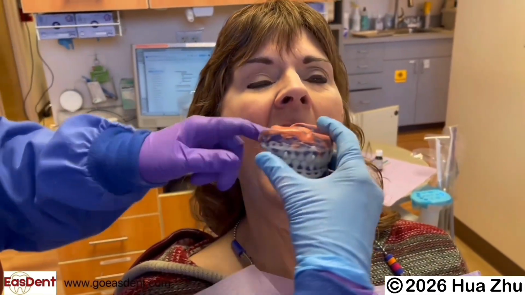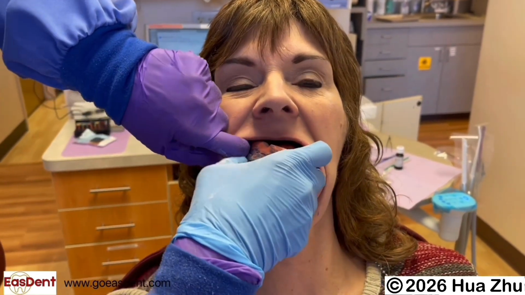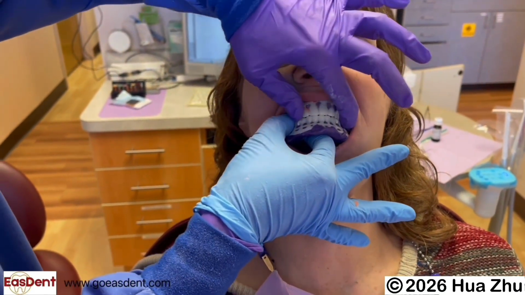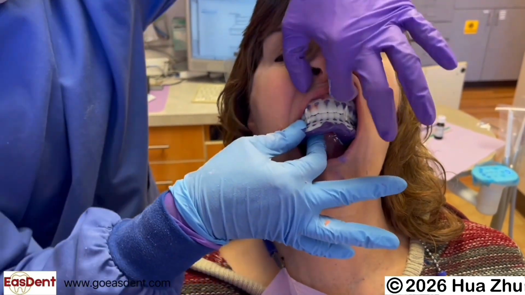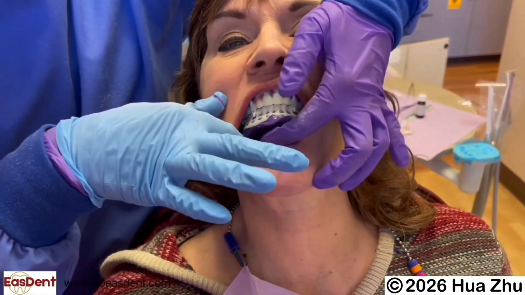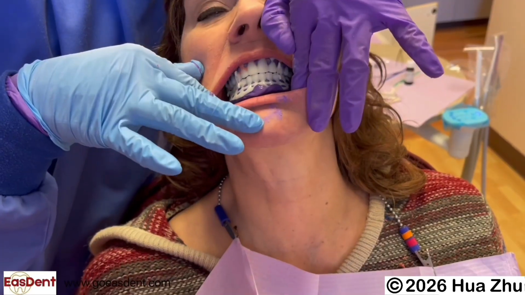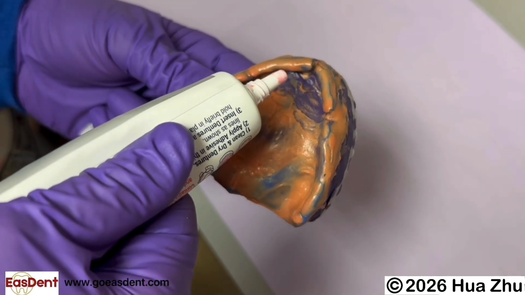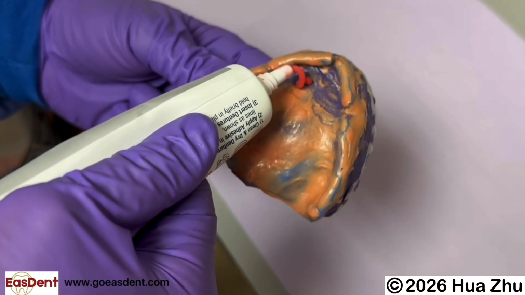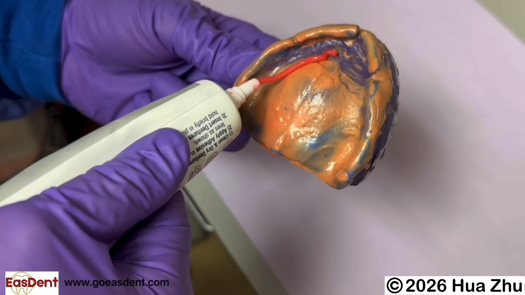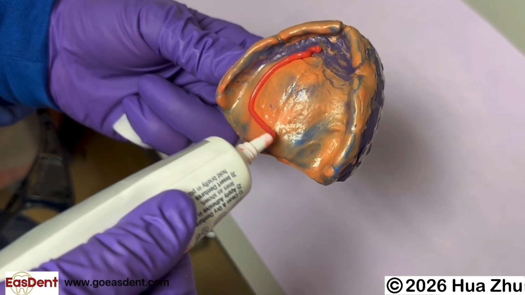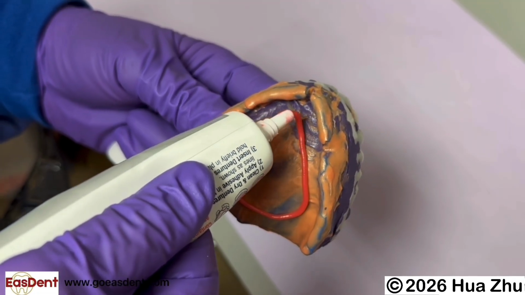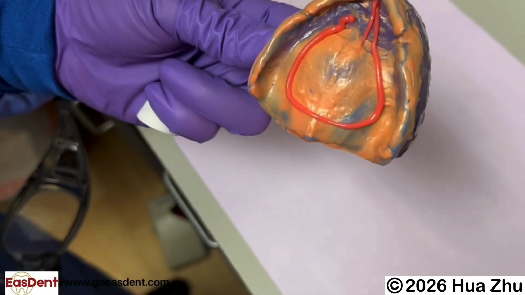Seat the maxillary Easdent impression together with the mandibular tray completely in the mouth. A good maxillary impression should have slight suction and remain stable in the mouth without support. If the maxillary impression is unstable due to severe ridge resorption, apply a small amount of denture adhesive to the tissue surface of the maxillary Easdent impression before seating it. This will stabilize the impression in the mouth and eliminate the need to hold it in place by hand.